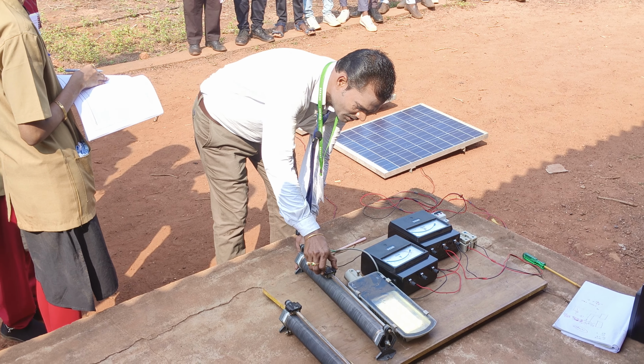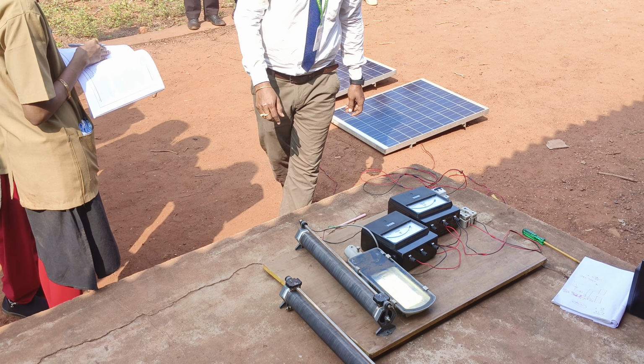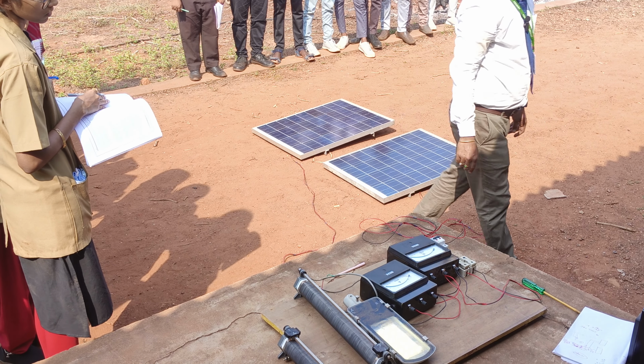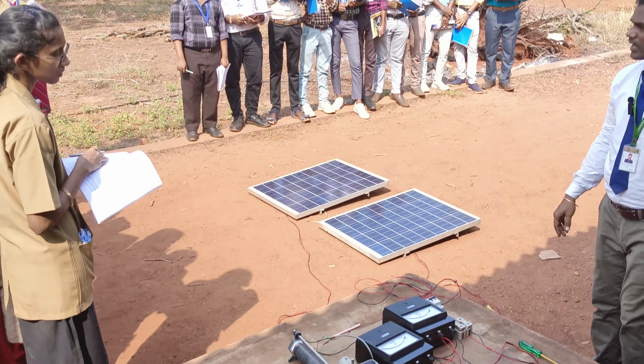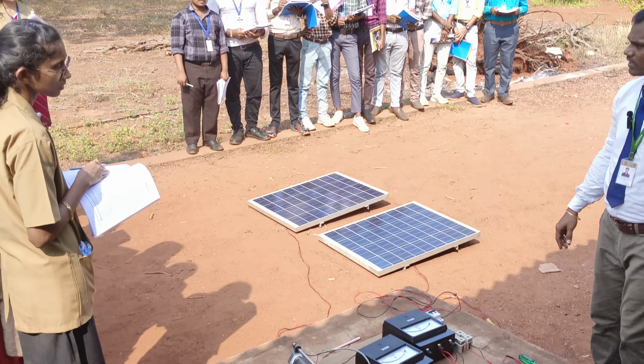Okay. This is how to perform the experimental part of connecting solar panels in parallel connection of the same rating. We will perform it on different ratings later.